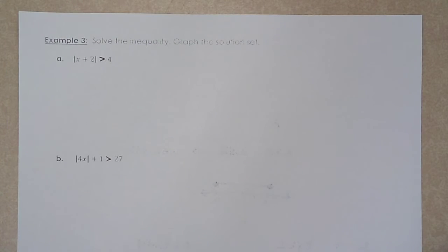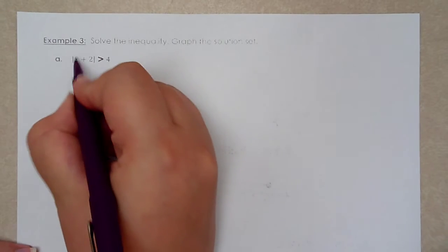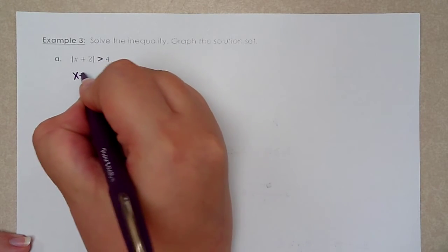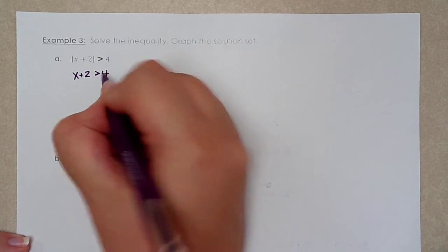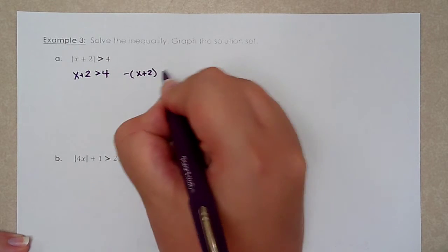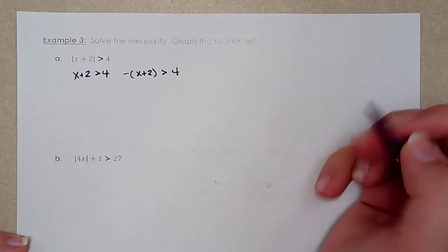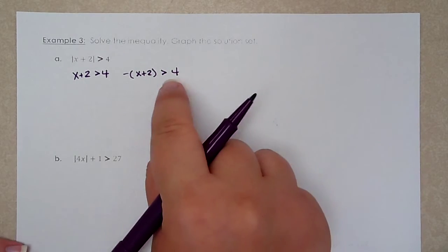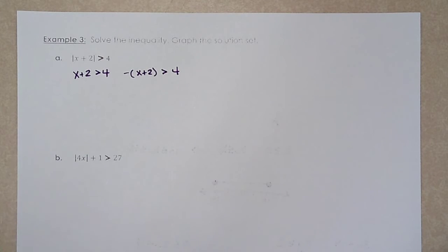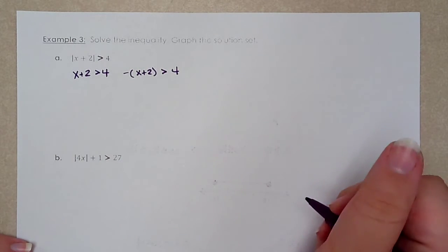Solve the inequality and then graph the solution set. So right off the bat, remember that what is inside can either be positive or negative. So I can have x plus 2, the positive version is greater than 4, or I can have the negative version is greater than 4. Sometimes I put the negative on the other side. I think when it's an expression like this, it's a little bit easier to see the inside being negative.